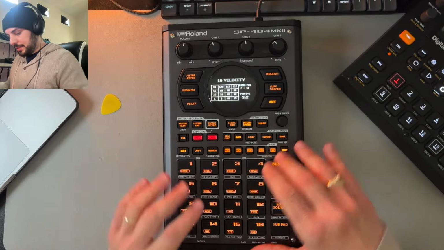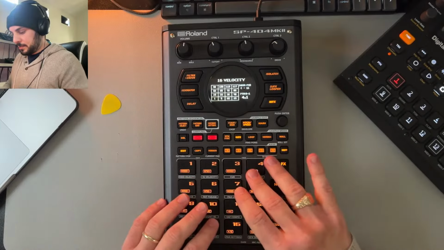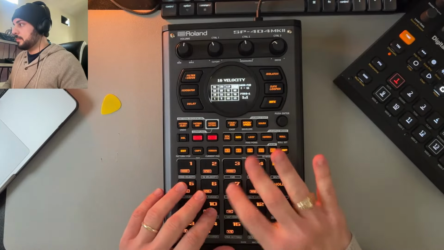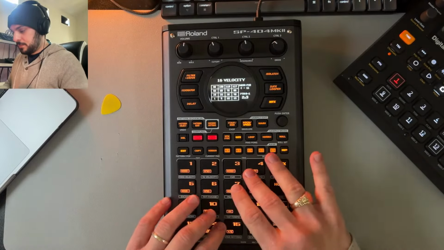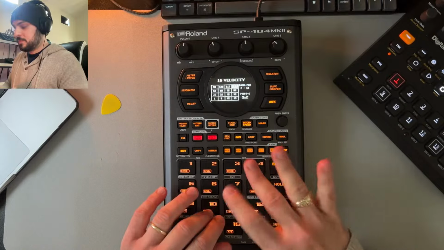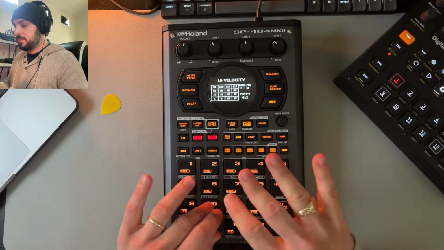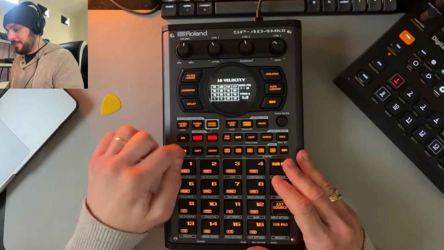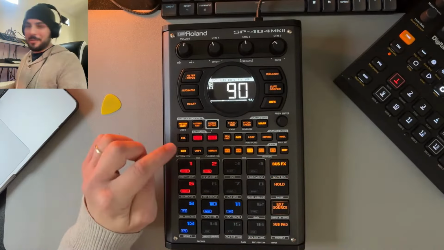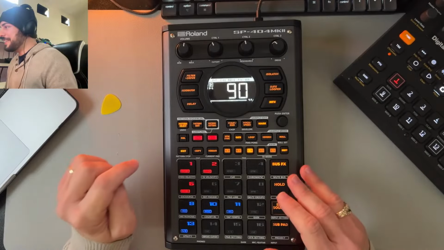Where's 16 velocity? Let's do that and not have the quantize on. We're gonna be brave and try to do it without the quantize.